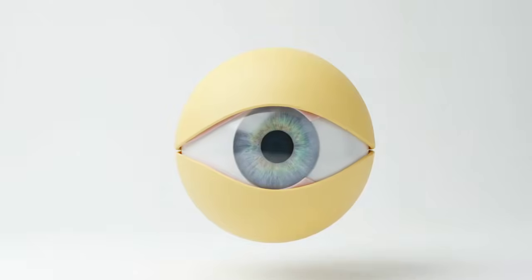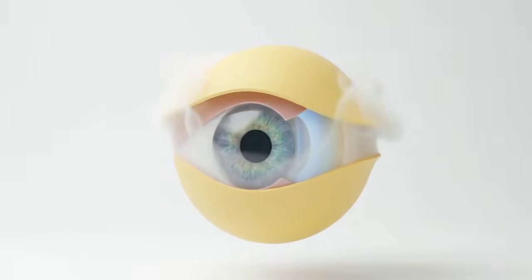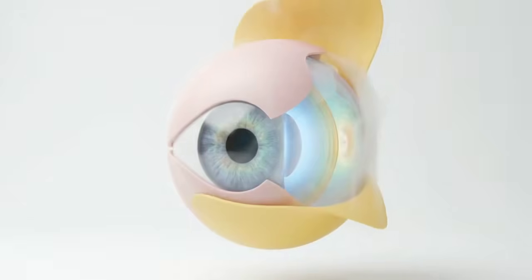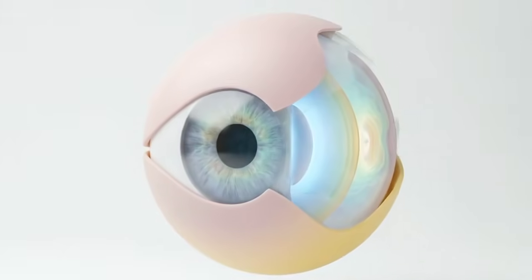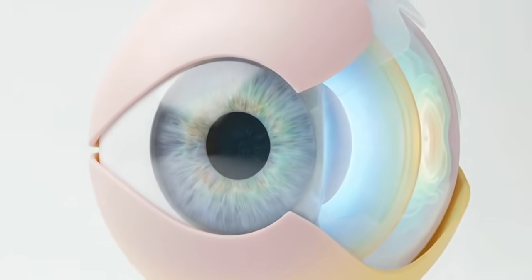In advanced ocular diagnostics, superficial pattern recognition is a liability. True disease management is built entirely on a foundation of first principles structural analysis.